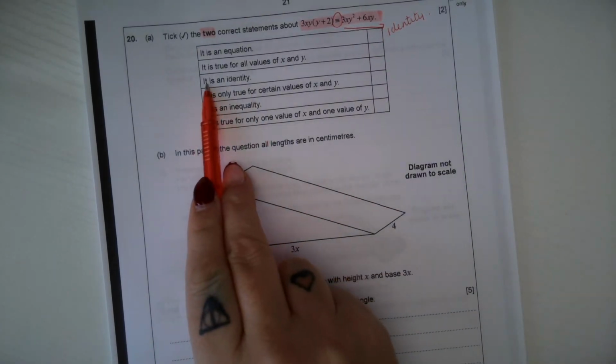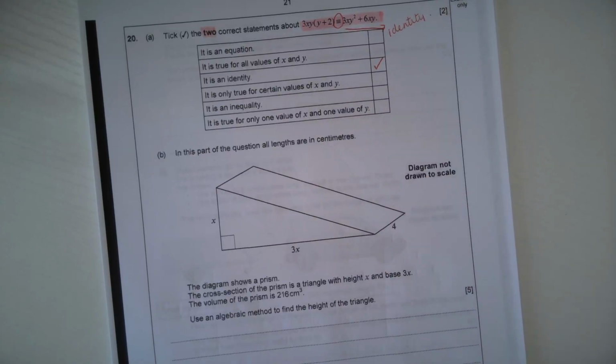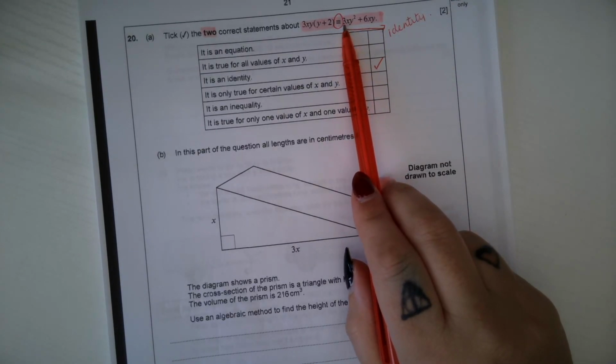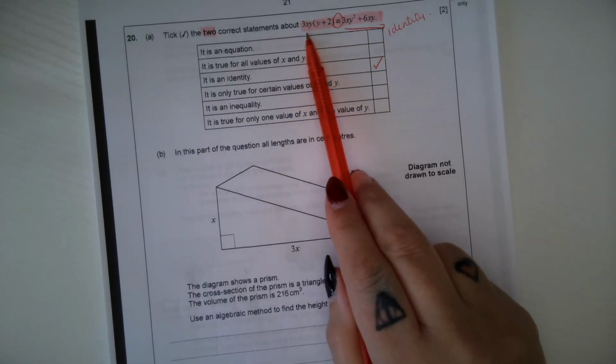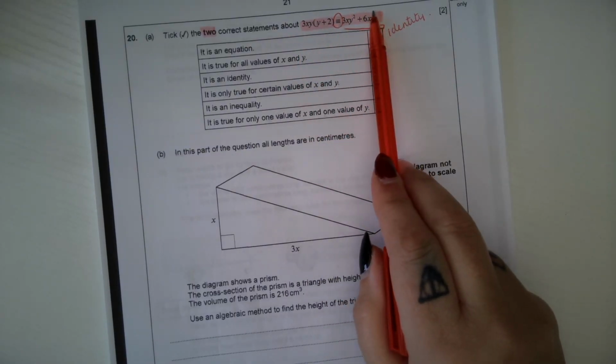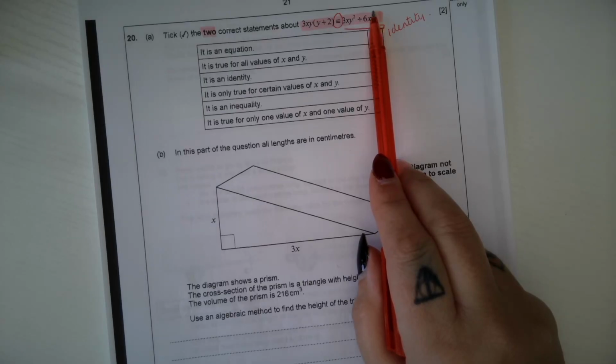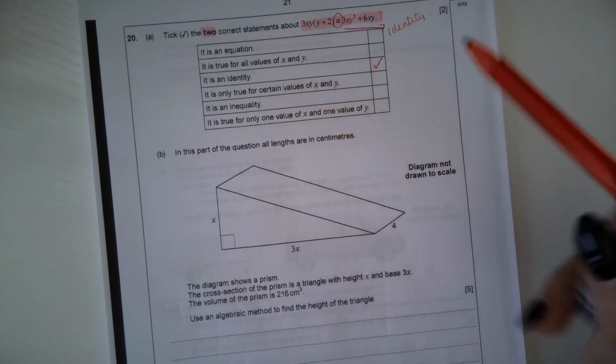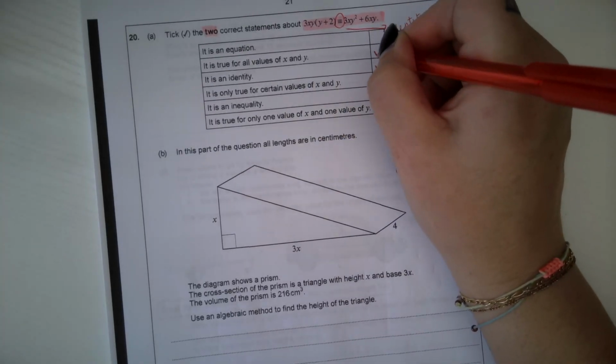So we've got this here, it's an identity, so I'm going to tick that straight away. And the key thing, if you've got the 3 lines there, the identity symbol, it means that the left-hand side is exactly the same as the right-hand side, and it is true for all values of x and y, regardless of what x and y are. It's true because it's an identity, so I'm going to mark that statement as well. The rest of them are not appropriate for this question.